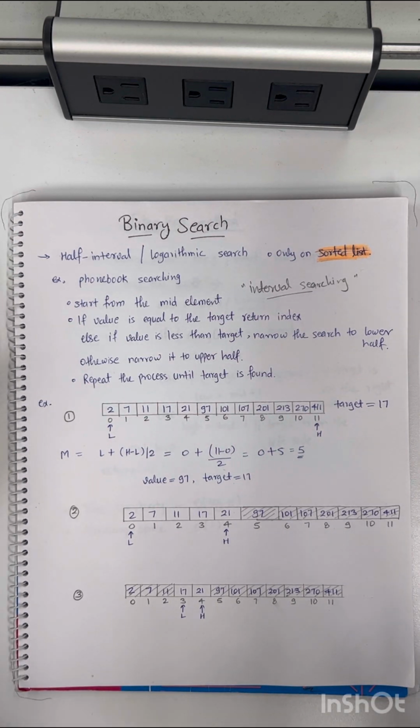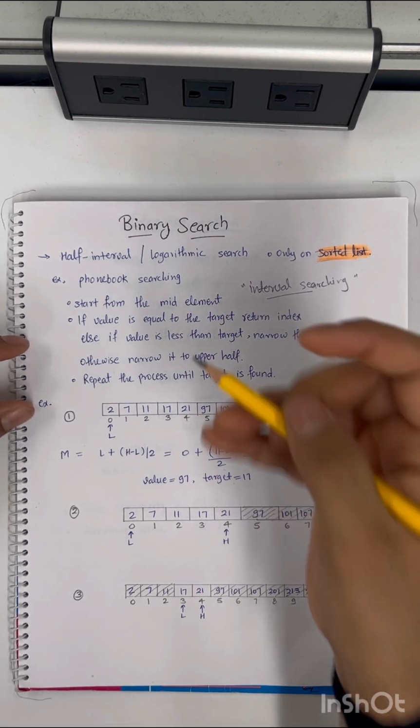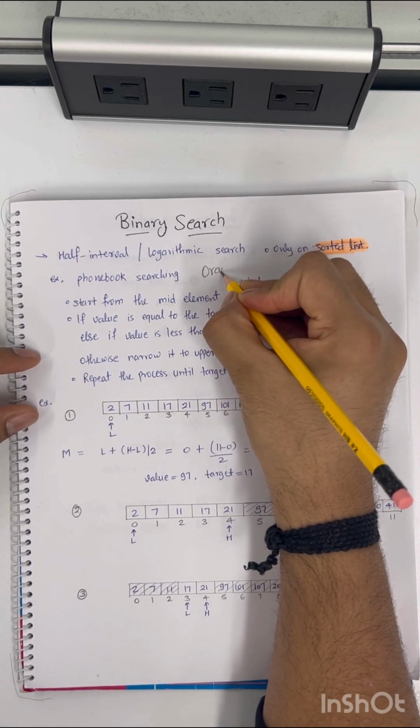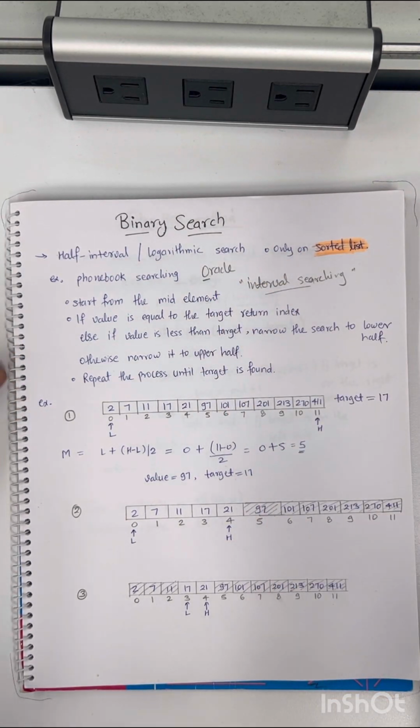First we'll take a simple real life example, how we actually use the binary search algorithm without even knowing it. Consider a phone book. You want to find the number of, let's say, a company named Oracle. Oracle starts with the alphabet O, so we don't start searching for Oracle from the first page. What we do is randomly split the book in half and see where we are.